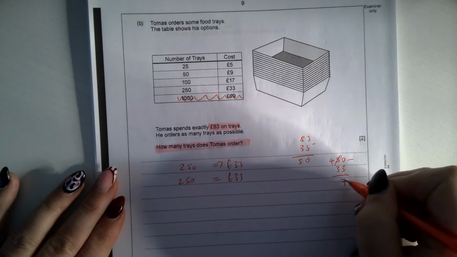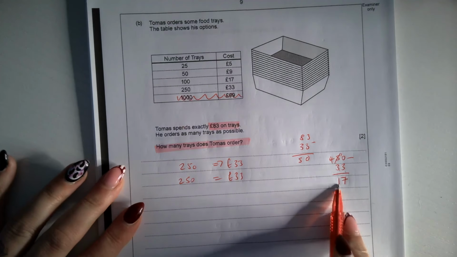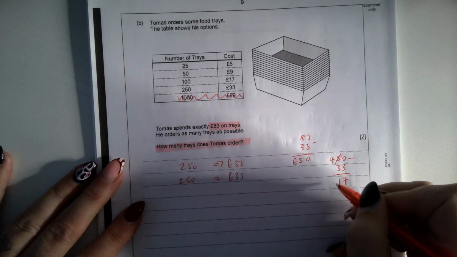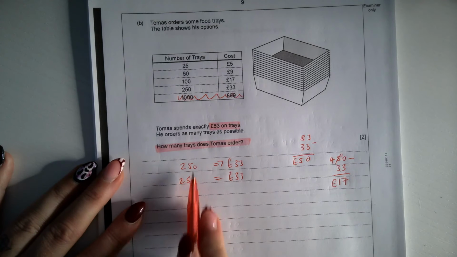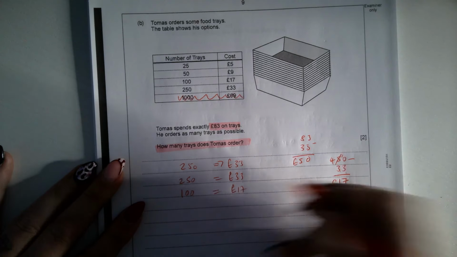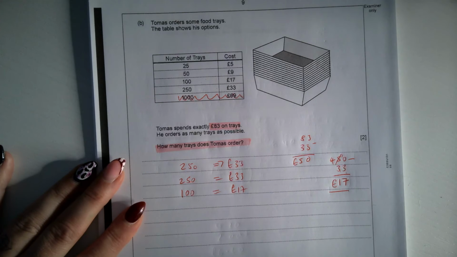10 take away 3 is 7. 4 take away 3 is 1. So he's got £17 left. Remember, this is the money that he's spent, £17. So he's done 250 trays, 250 trays. So he can get 100 trays as well. So 100 trays would cost the whole of that £17 that he's got left.